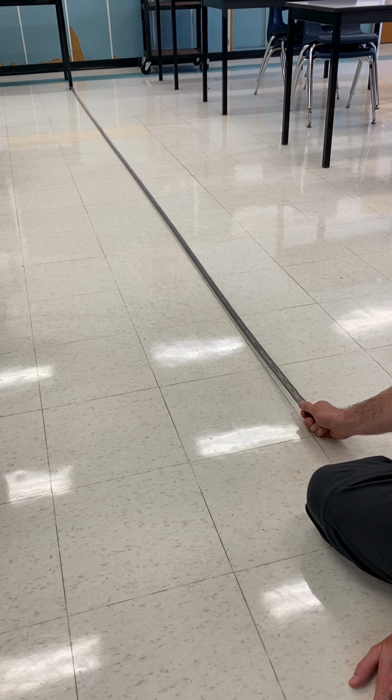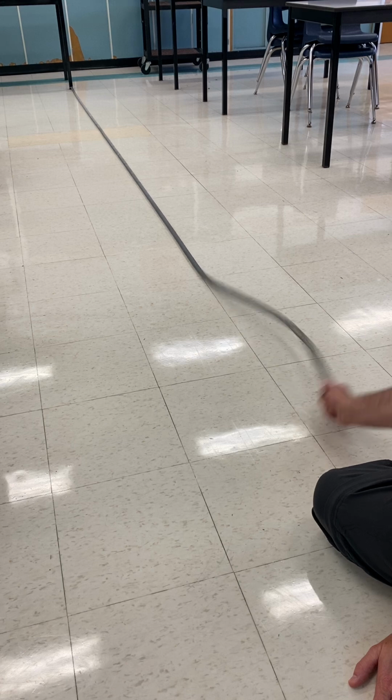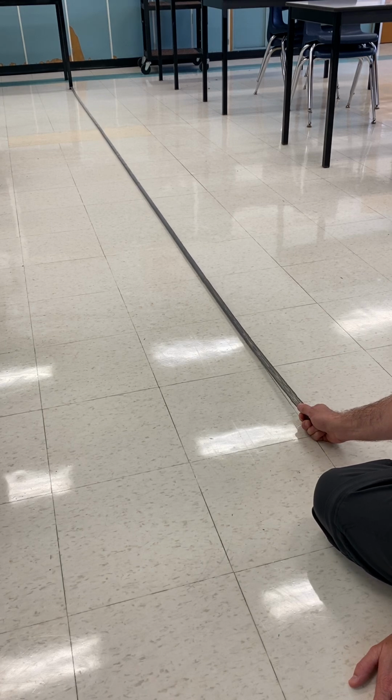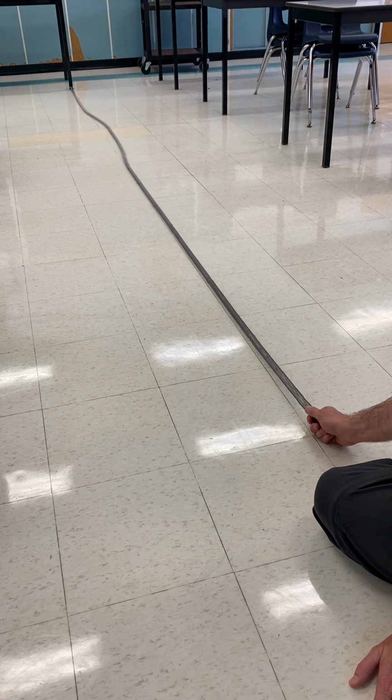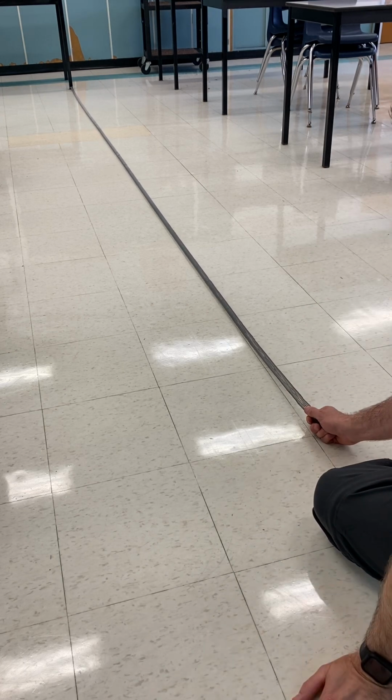Any thoughts on the speed of those? Are they different? How does the amplitude change the speed? So amplitude little versus amplitude big. Do a measurement, press pause, and predict what you might think and so on.